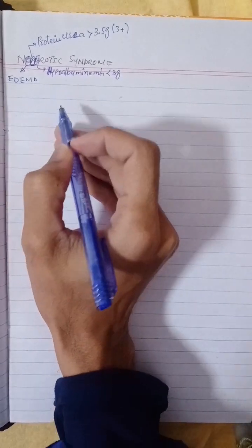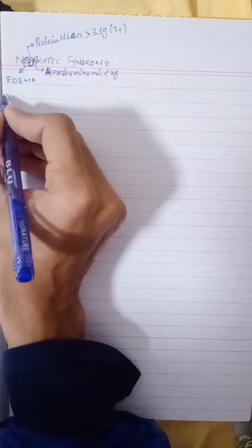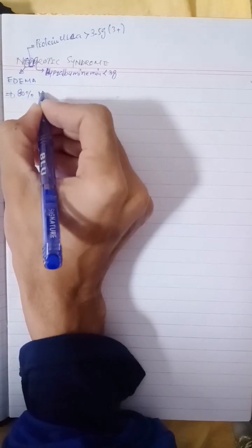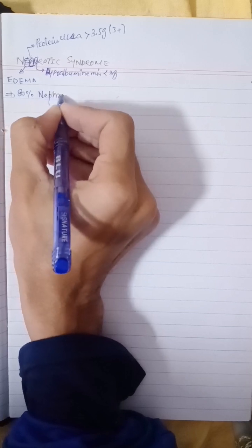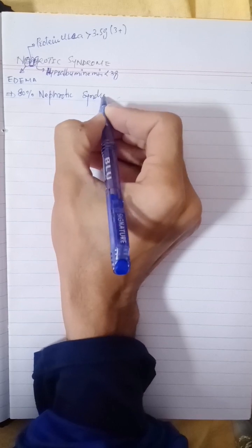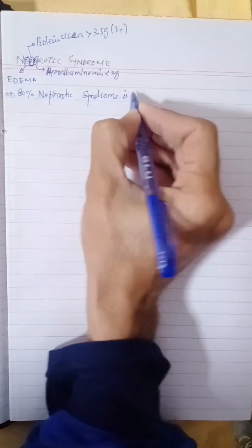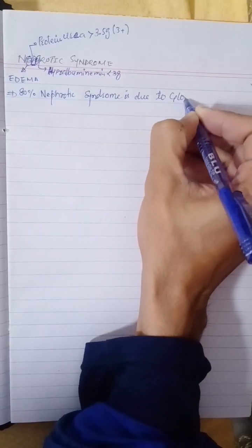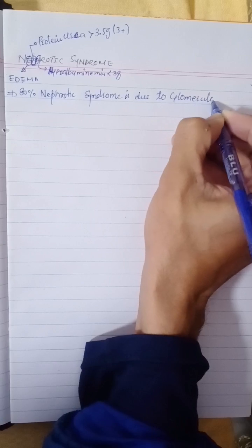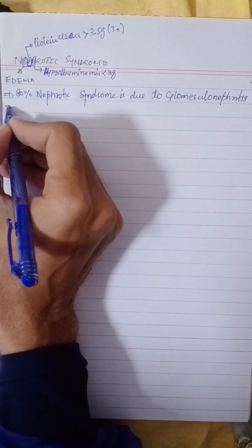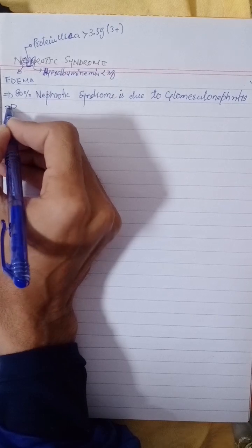And after that, 80% of nephrotic syndrome is due to glomerulonephritis.